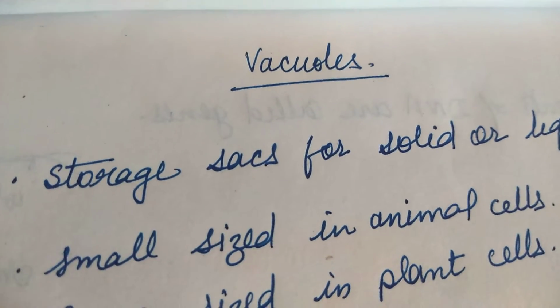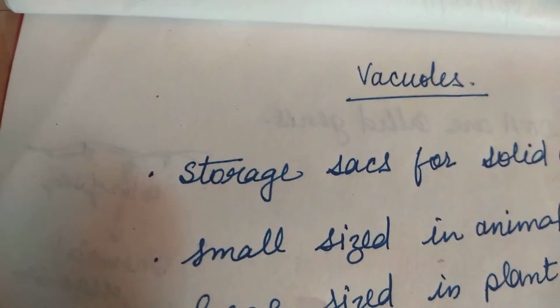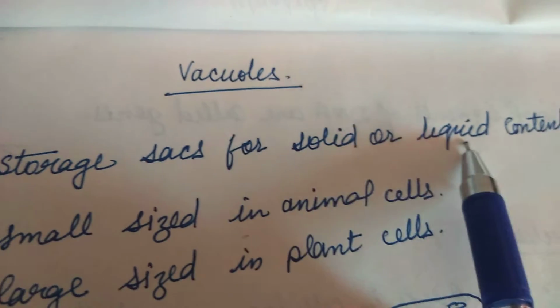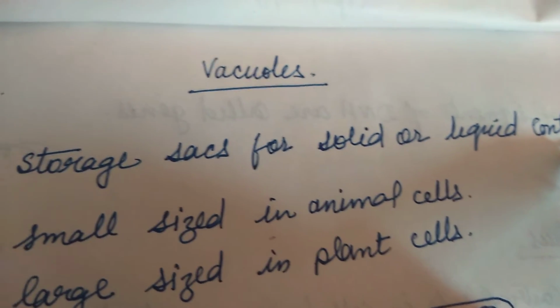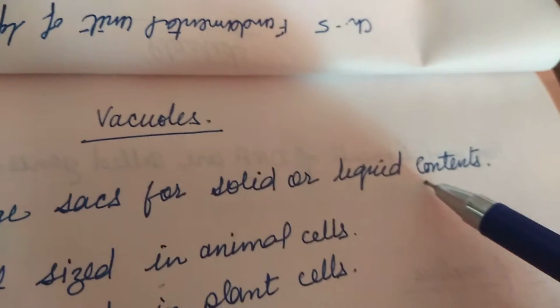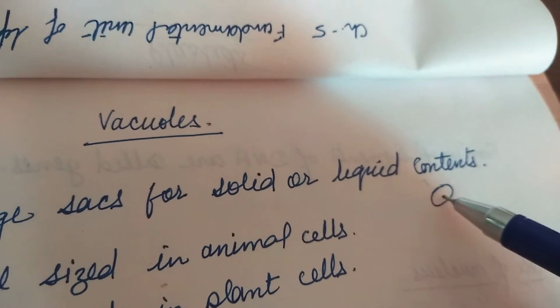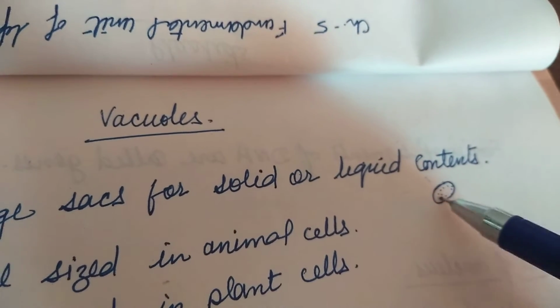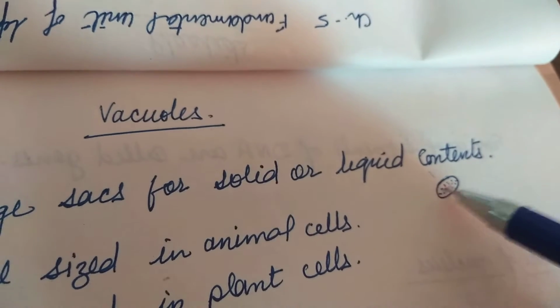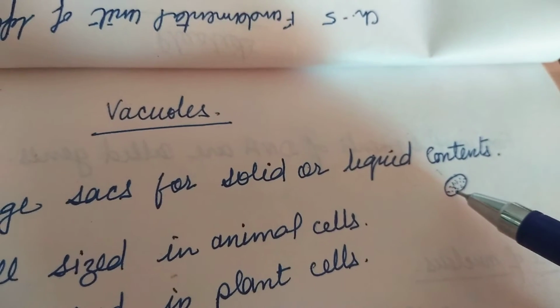So what are vacuoles? Basically, it's a storage sac for solid or liquid contents. It's a sac-like structure. Roughly, it's just a membrane, and inside that there are contents, and this content can be solid or it can be liquid.